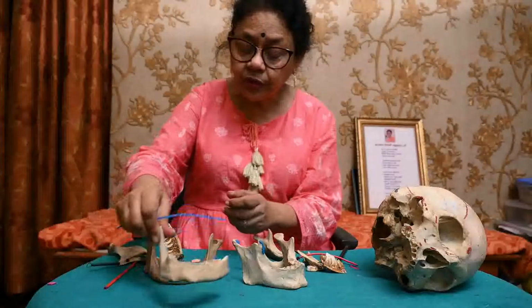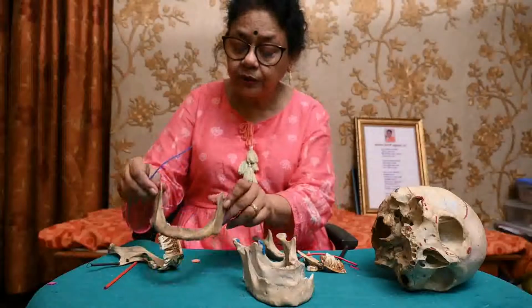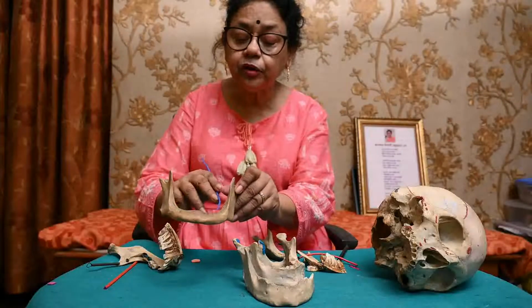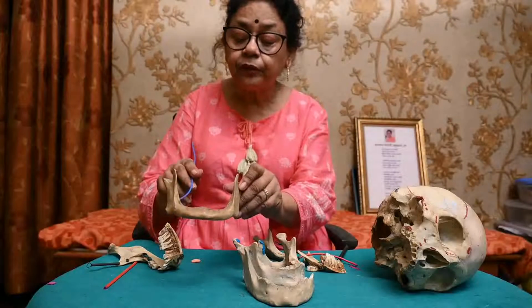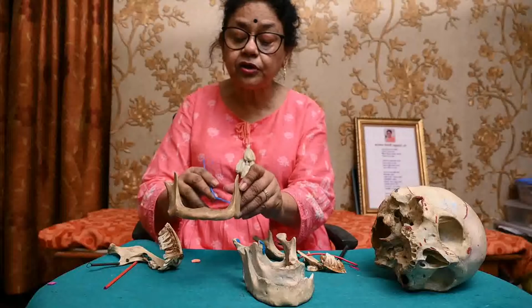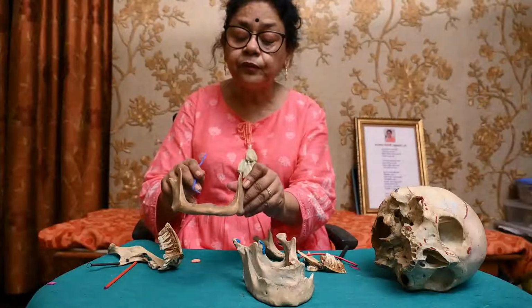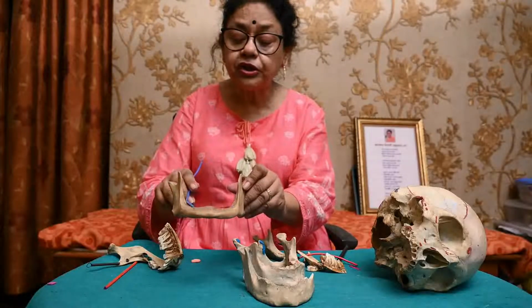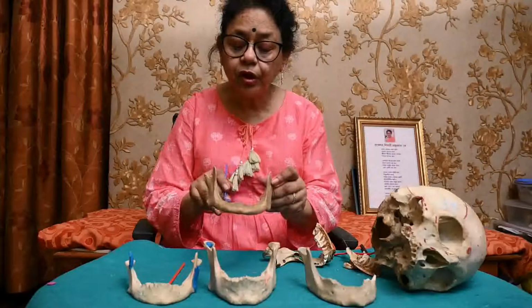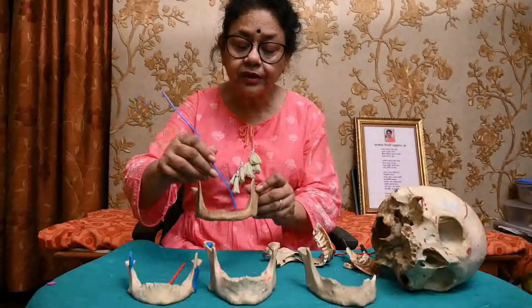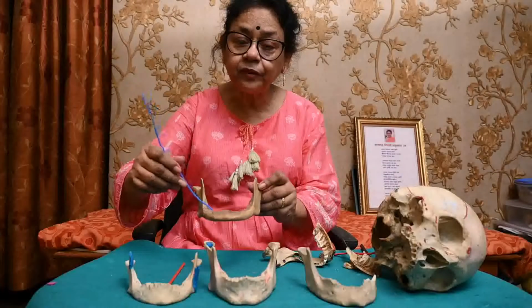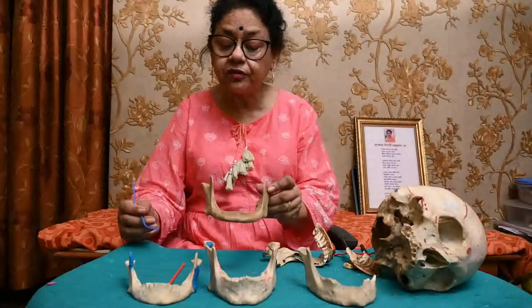Next, when the whole of the teeth have fallen, particularly you can see this not in the city but in the villages, because nowadays city people use false teeth. You will see here there are no teeth. So what will happen? You will see this mental foramen is at the upper border. So these are the changes of the mandible.